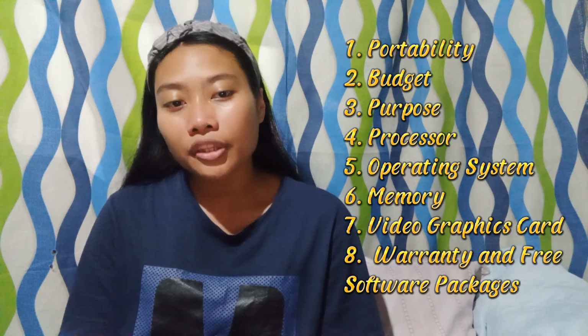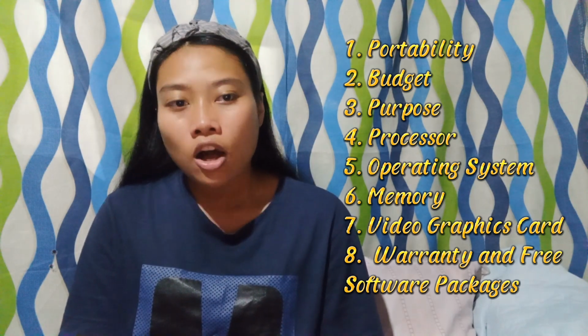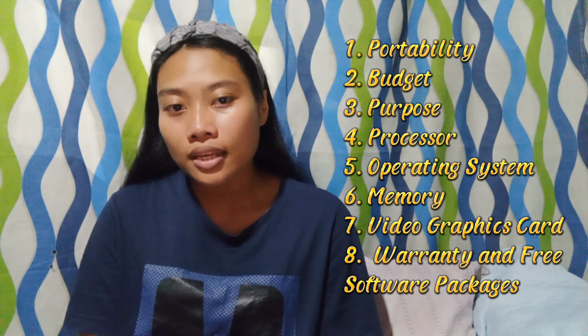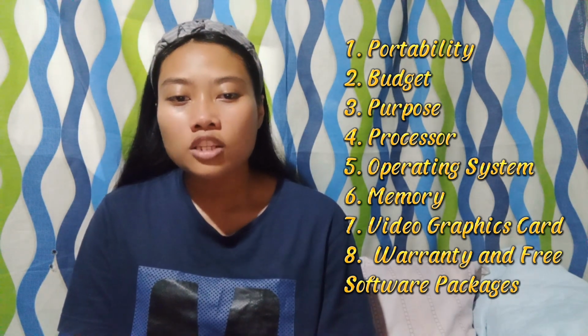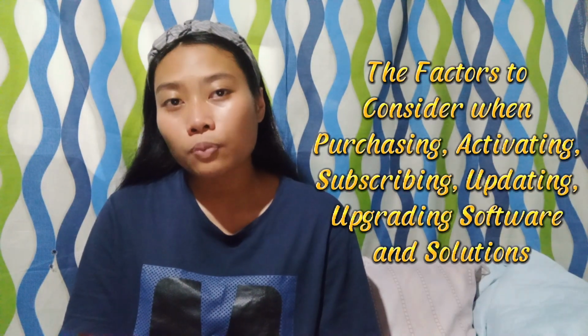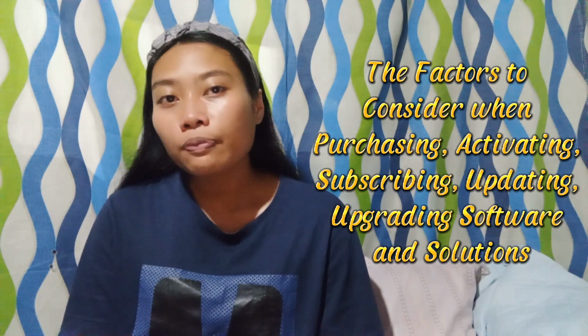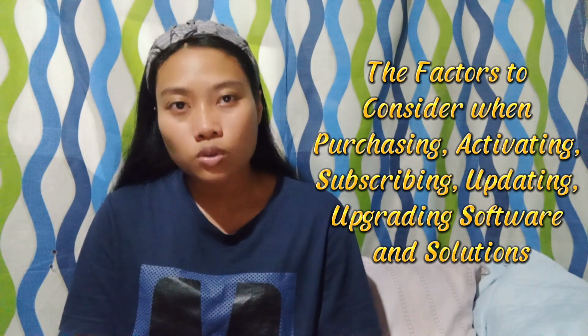Lastly, consider the warranty and the free software packages. Always buy computer with longer warranties and free software package like the Microsoft Office. That's all for the factors we must consider when buying a computer as a student. Now, let's move on to the factors to consider when purchasing, subscribing, updating, and upgrading software and solutions.